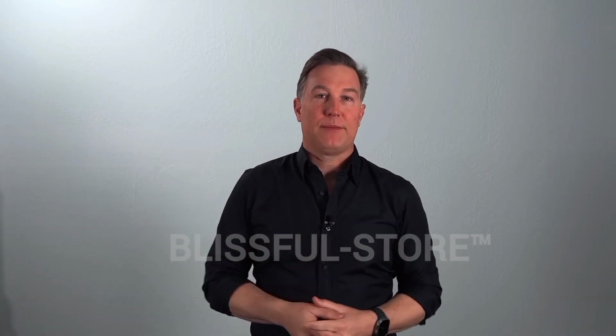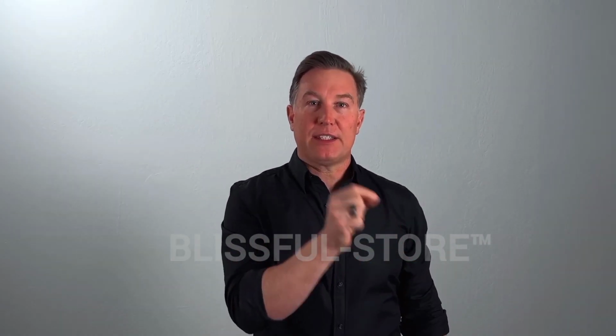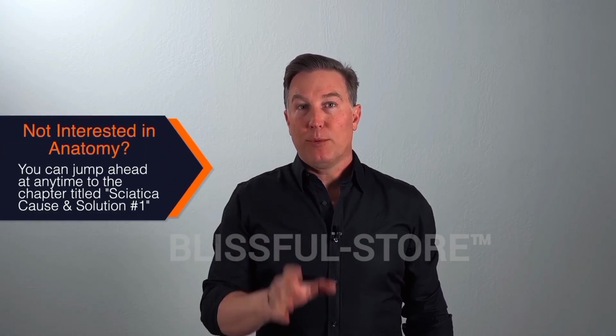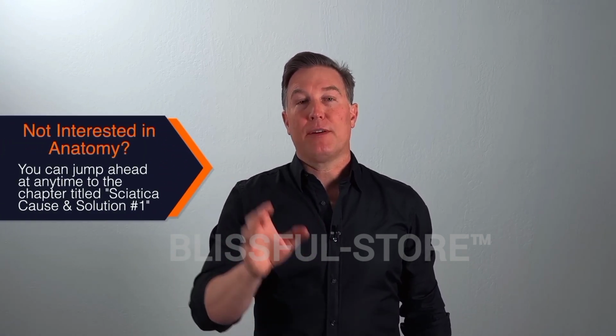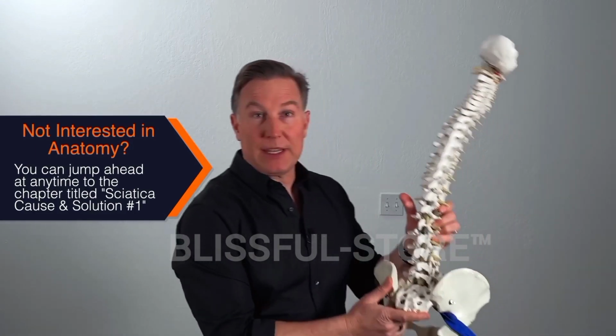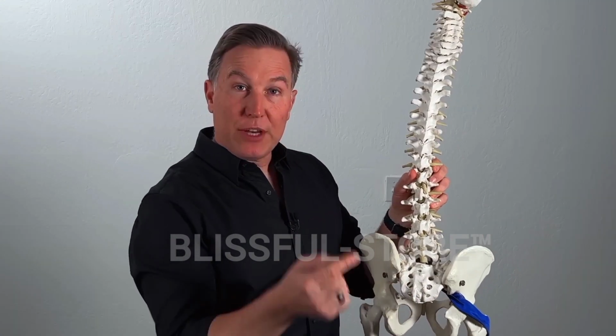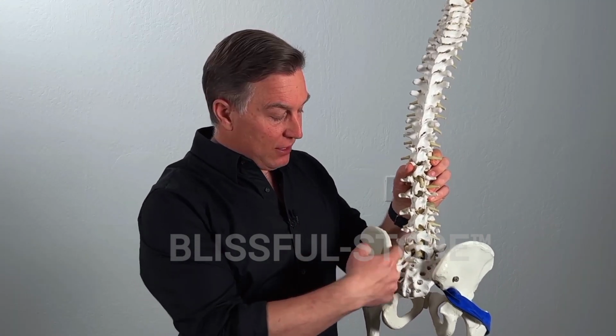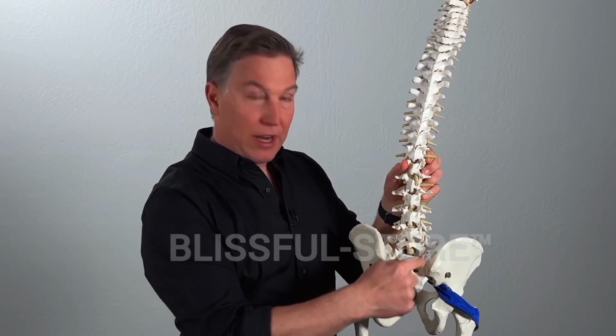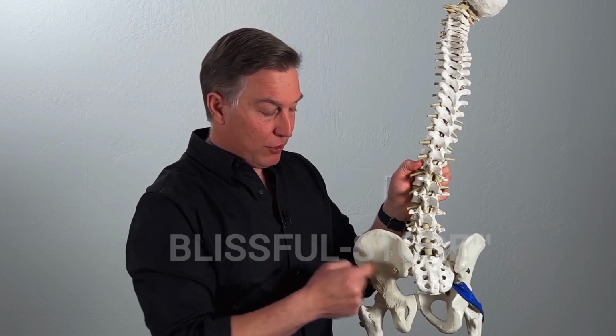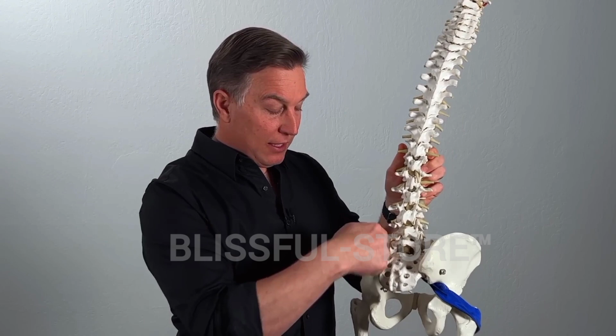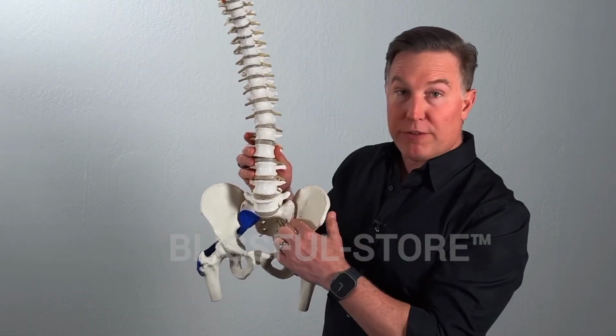So how can sacroiliac dysfunction or SI joint dysfunction lead to sciatica? Well, usually it is through the mechanism of the piriformis. So let's talk about the anatomy here for a moment. Your sacroiliac joint or SI joint is the joint between your sacrum, which is this triangle-shaped bone, and your ilium, which is this bone of your pelvis here. You can see it on the back here and on the front here.